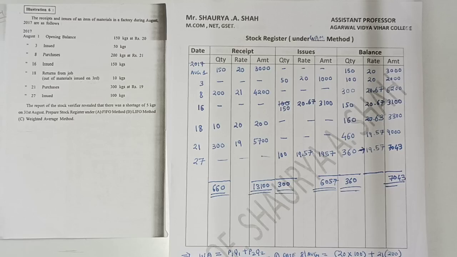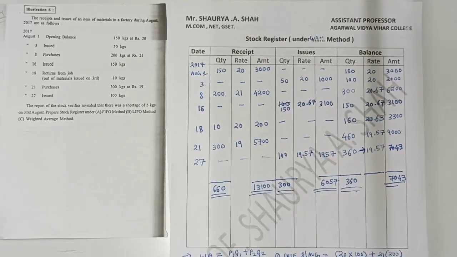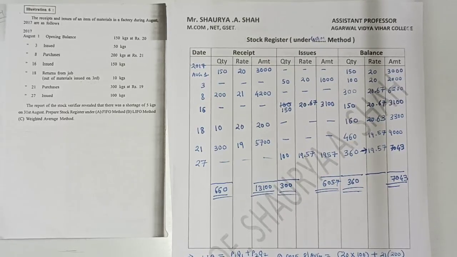So now you must be familiar with your FIFO method, LIFO method, and weighted average method, students, right? Again, this I tell you, it is only asked for 4 to 5 marks in your exam, but if 5 marks are asked, it is again very easy for you to compute this part. Fine. I hope all of you are done with this sum.